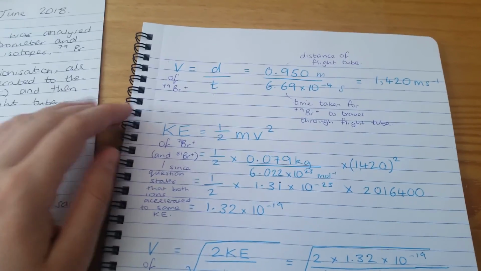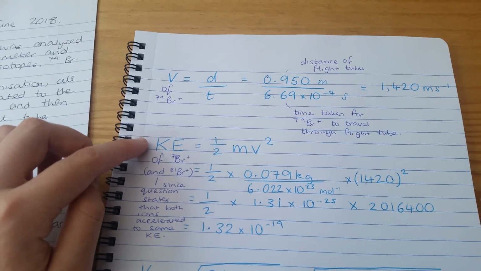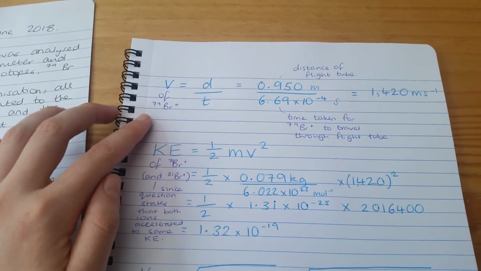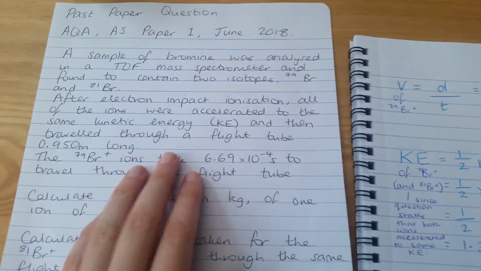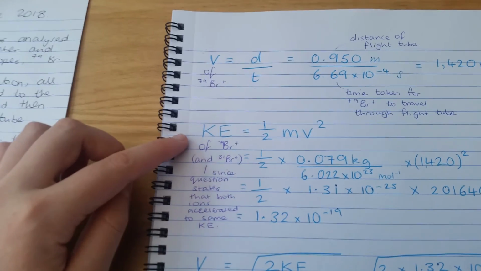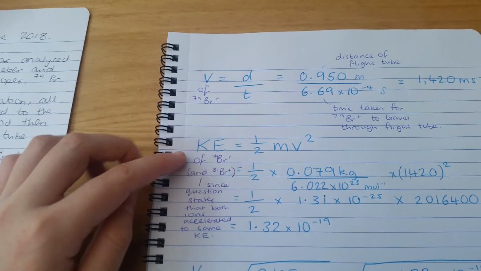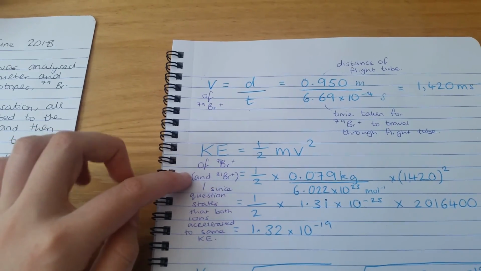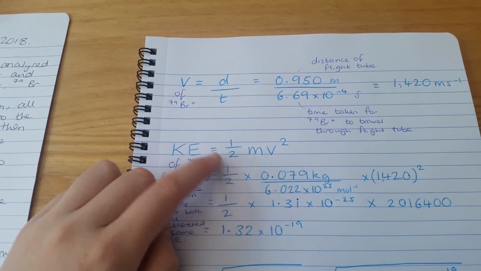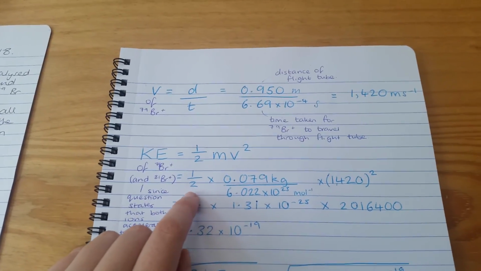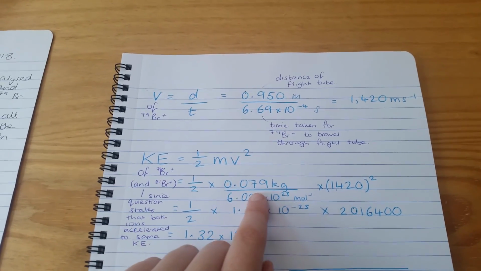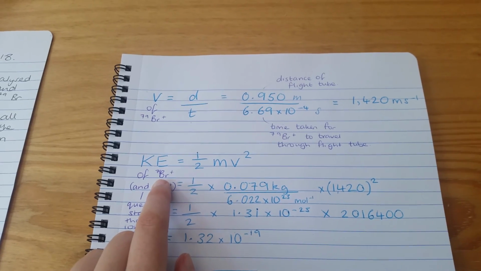Step 2, we can calculate the kinetic energy of this ion. Now, the question tells us that the ions were accelerated to the same kinetic energy. So we only need to calculate this once because it's the same energy for both ions. We're going to use the equation we were given, half mv squared. So we do 0.5 or half times by the mass of the bromine 79 ion.